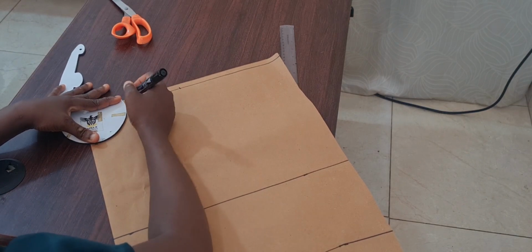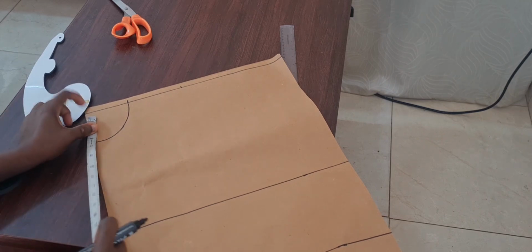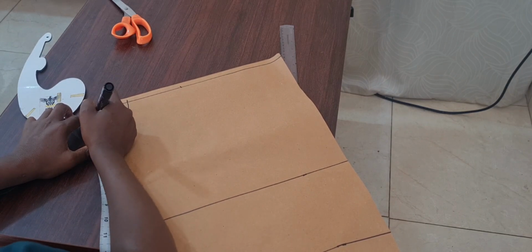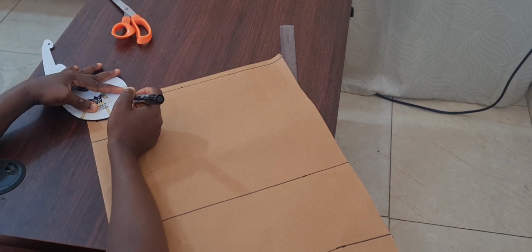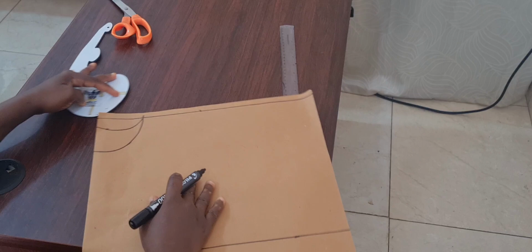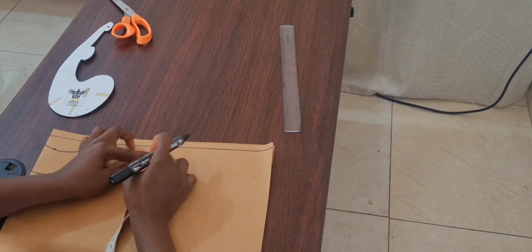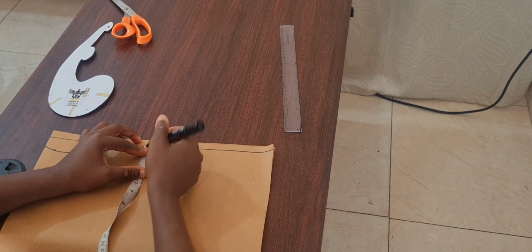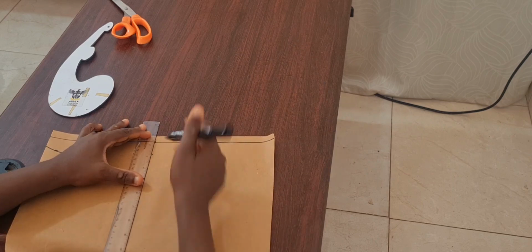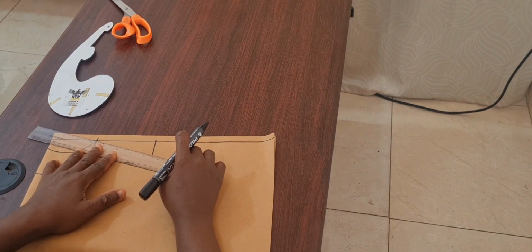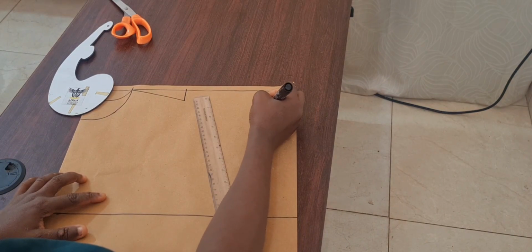That's for the front. So I'll connect the neckline first for the front, and then I'll measure for the back, which is 1 inch. That's the neckline depth. So I'll connect it from the same point to the 1 inch. And then for the shoulder measurement, I'll come down by 1 inch. That's because the human shoulder is not straight, it's kind of sloped. So you need to come down by 1 inch and then connect it to the neckline area.